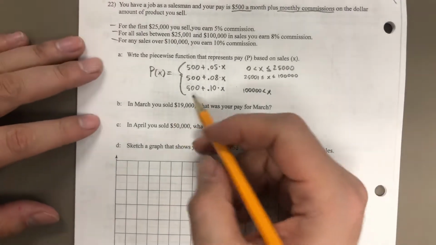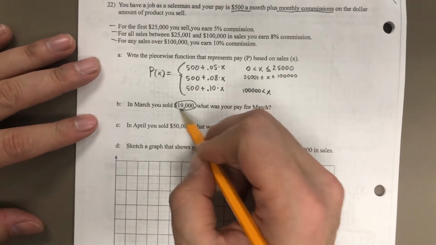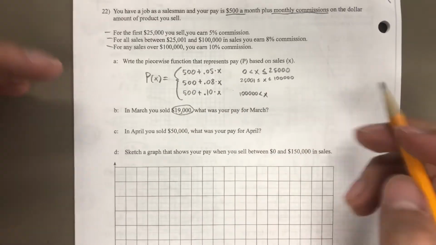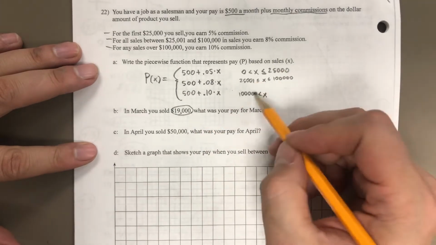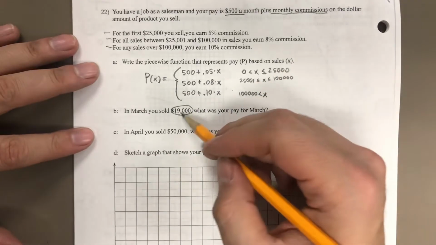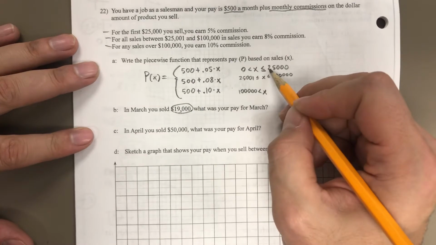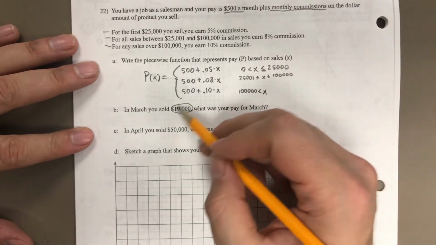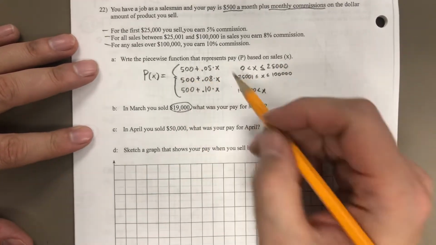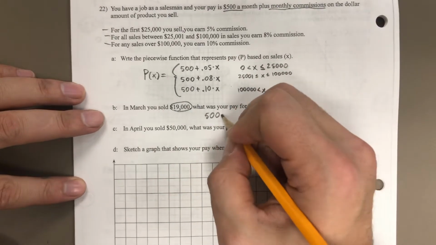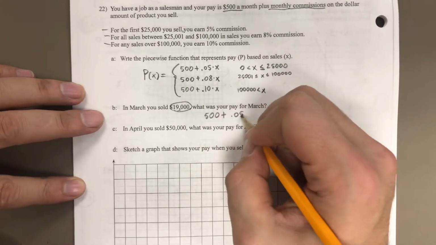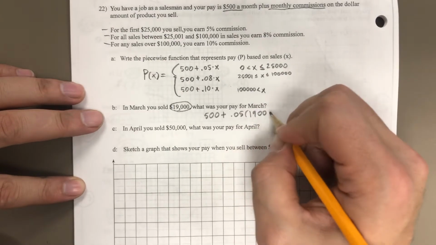So it says in March that you sold $19,000. So what was your pay for March? The way that you do that is this is the amount that you sold, and find out where it fits in these different regions. 19,000 is between 0 and 25,000. So that means that the amount that you sold goes into this equation to figure out how much you earn for that month. So it's going to be $500 for the month plus 0.05 times that $19,000 that you have.